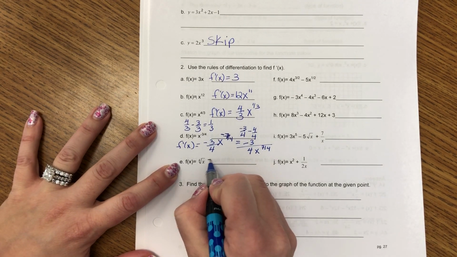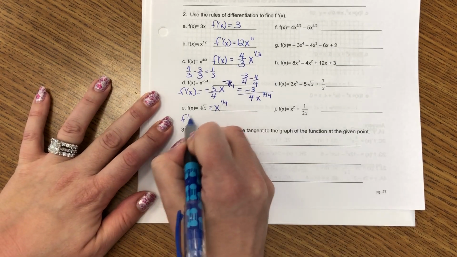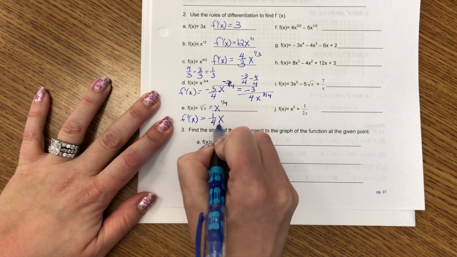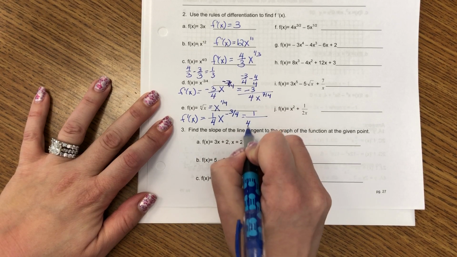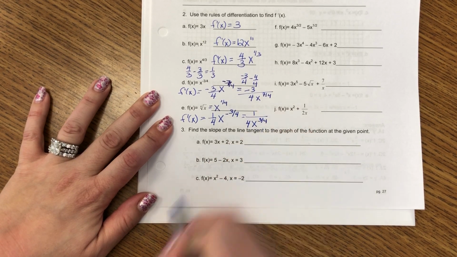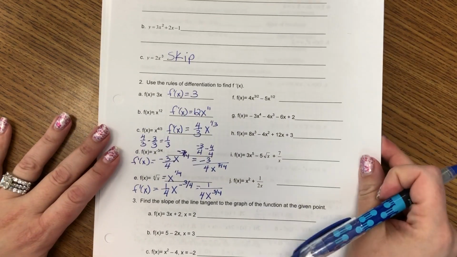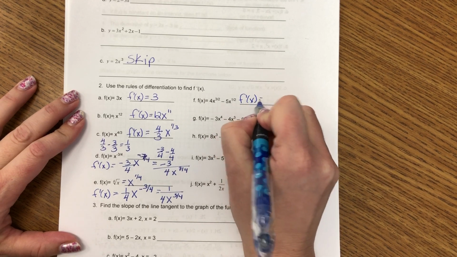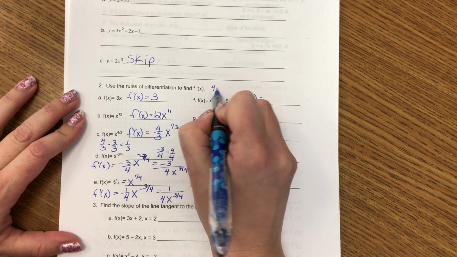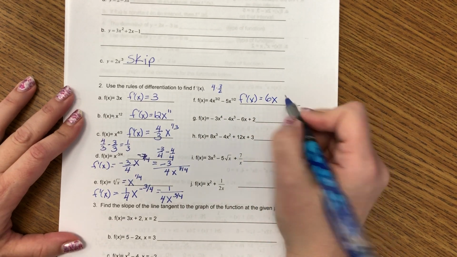Before I can do anything on e, I have to change the radical to an exponent. Now I can find the derivative. And then I have to move the variable with the negative exponent back to the denominator and make the exponent positive. Okay, for f, four times 3/2 is 6. 3/2 minus 1 is 1/2.